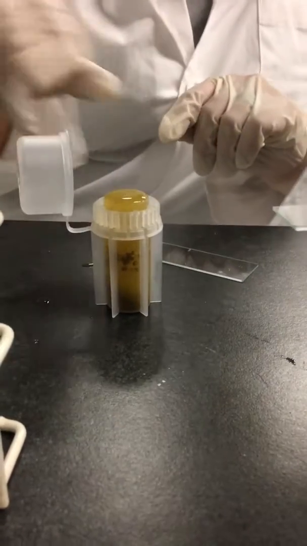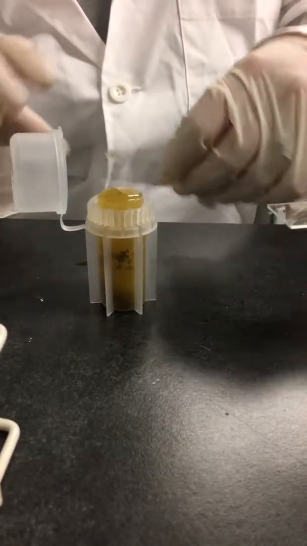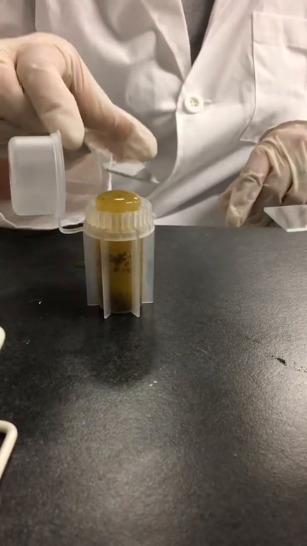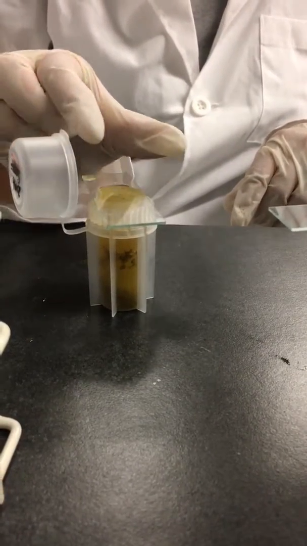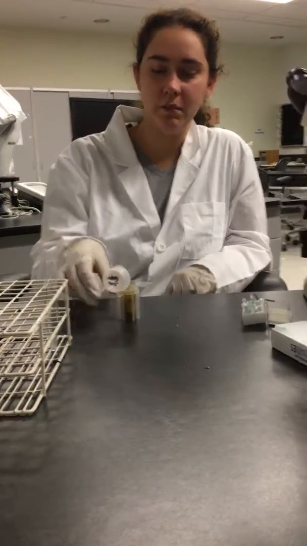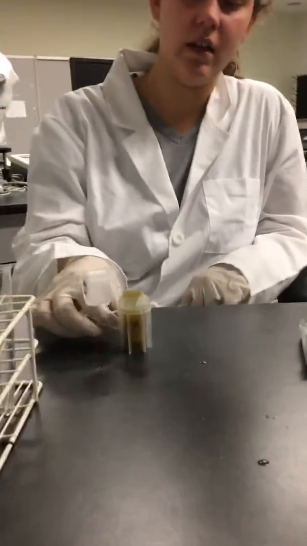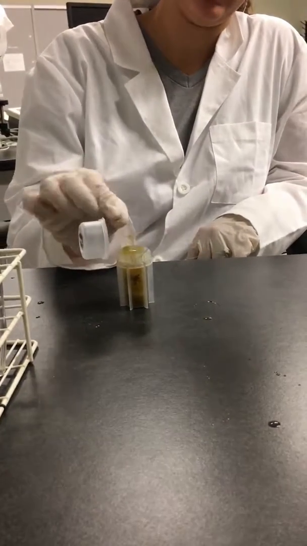And then you'll notice how it's rounded on the top. It's just about to overflow. Then we'll take our slide, we stick it on, and then we'll wait 10 minutes for it to be ready. Okay, so we've waited the 10 minutes, so we're going to go ahead and take our sample. We'll take the slide and turn it over.